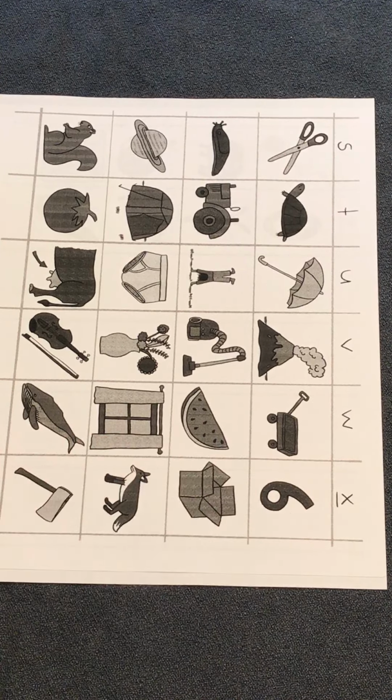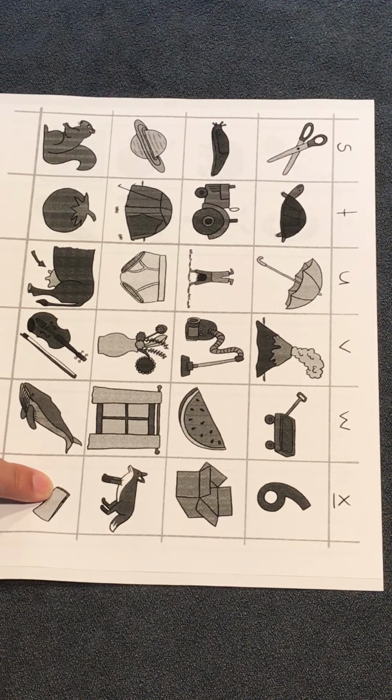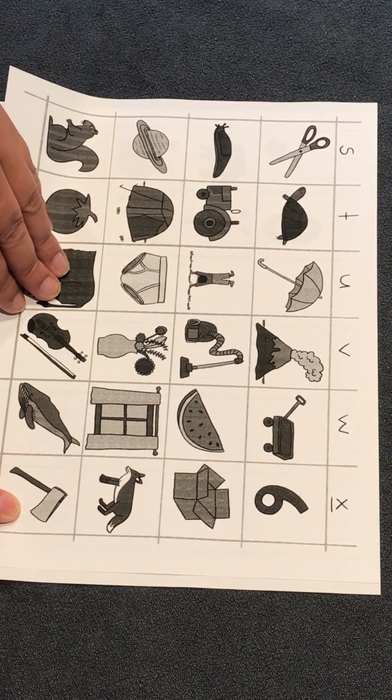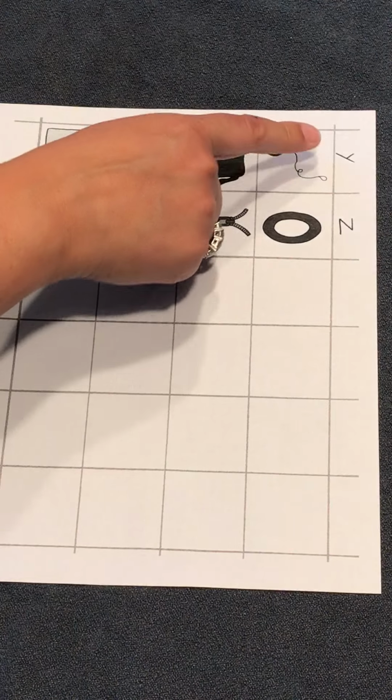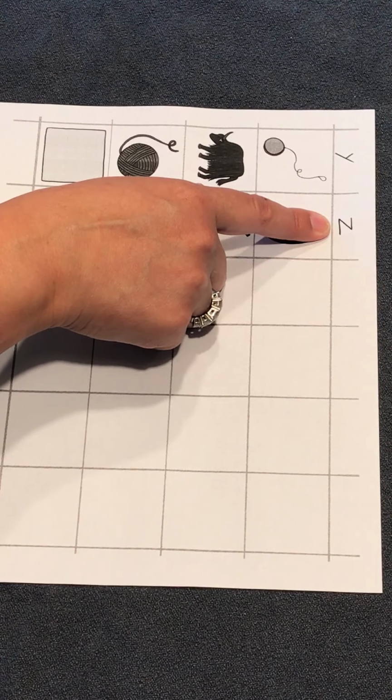And you will notice with these beginning sounds, the x sound only has ending sound pictures because there are far more pictures available with ending sounds. So that's the one sort of exception to our beginning sound I Spy game. This says y and this says z.